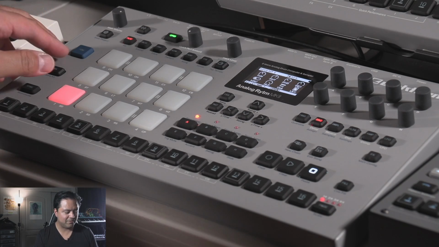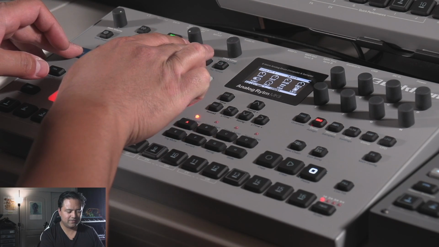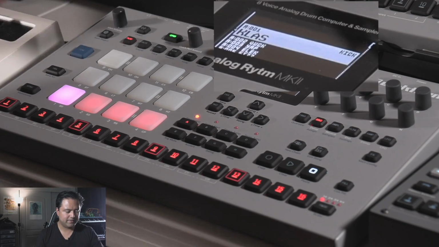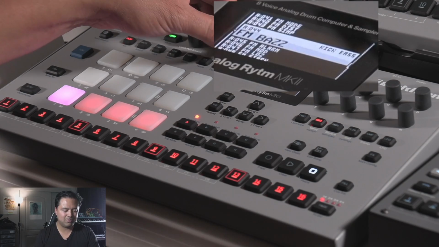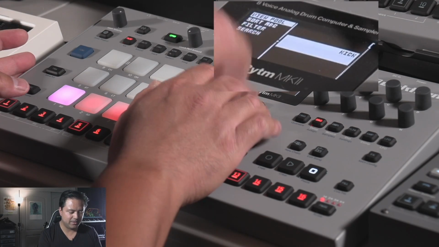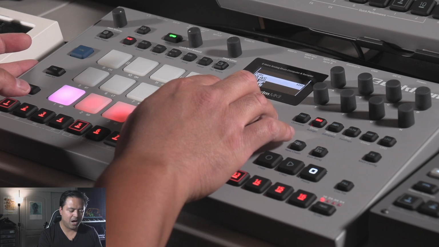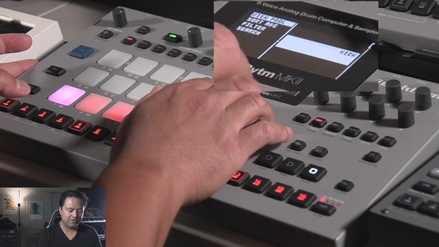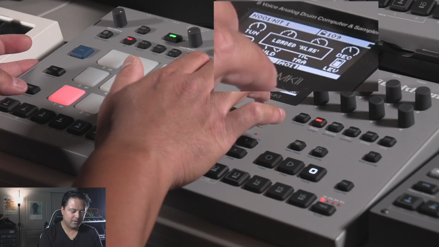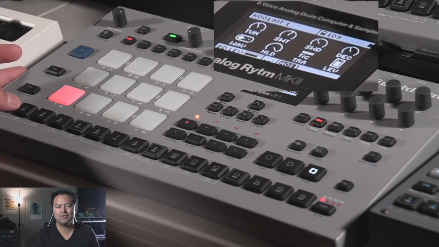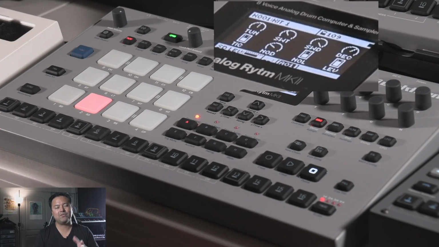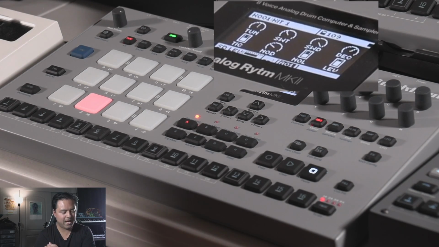Another way to go to the sound browser is to hit function and tap this encoder or push it down. Bam, that actually takes you to the sound browser, which is a little different than the sound manager, just not as many options. But what you can do is that's a kind of a quicker way to get to the sound pool right here. And then you can just hit yes to load the sounds into each pad. But you can only do that once your sound pool is populated. So keep that in mind.